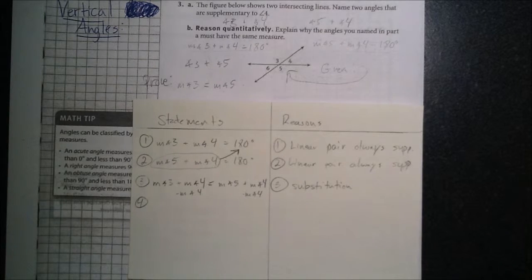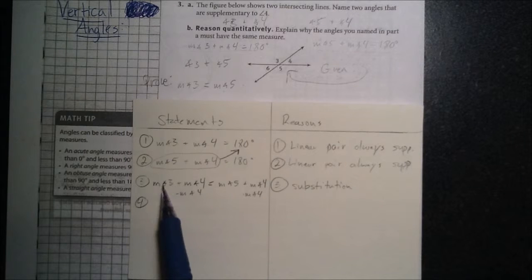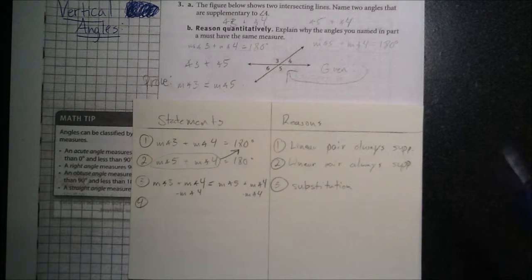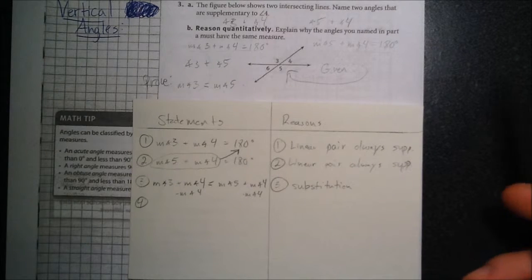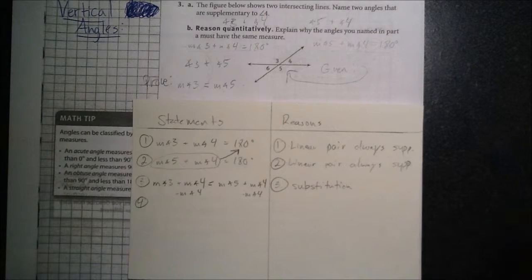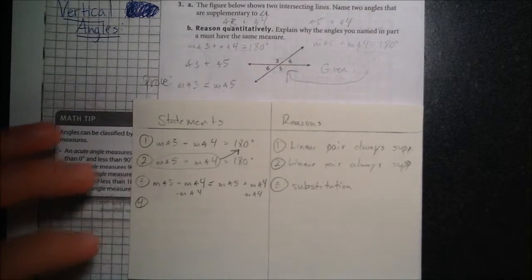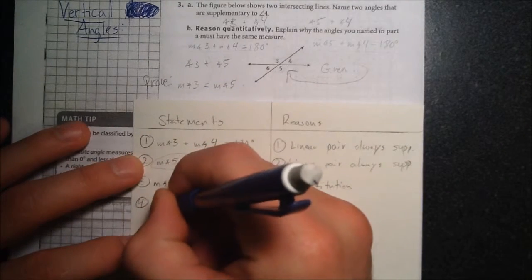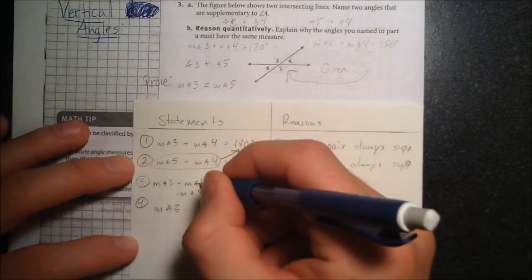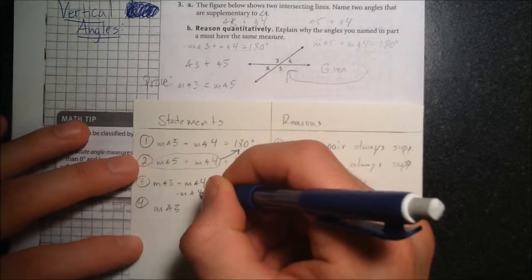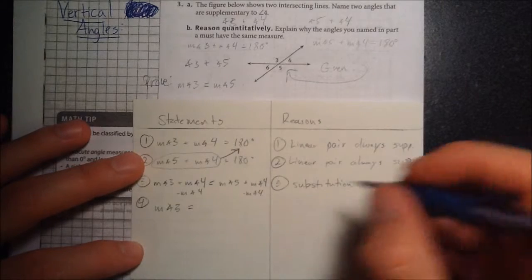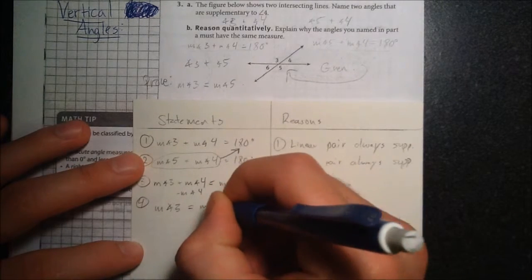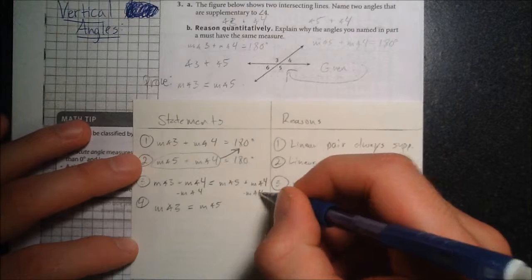Because remember, like I said earlier, if you have this symbol, the M in front of the angle, that means we're talking about some numerical value. We don't know what that numerical value is, but we know it represents something like 66 or 37 or 42 degrees. It's a number, so we can add and subtract numbers. So my new statement is going to be the measurement of angle 4 minus itself, that's 0. So we're just left with measurement of angle 3. And on the right-hand side, we've got measurement of angle 5, and same thing: this minus that is 0.